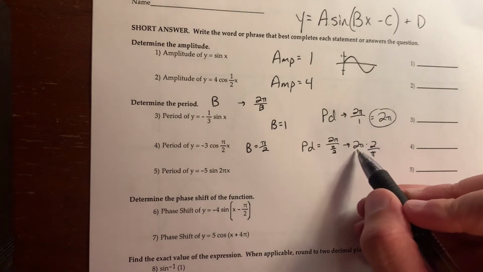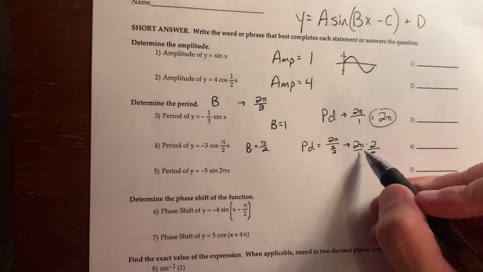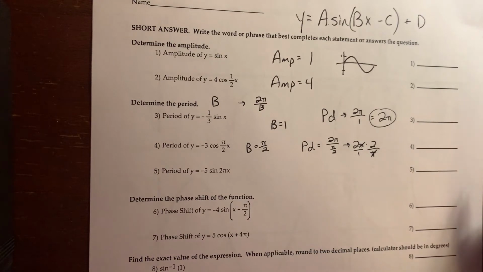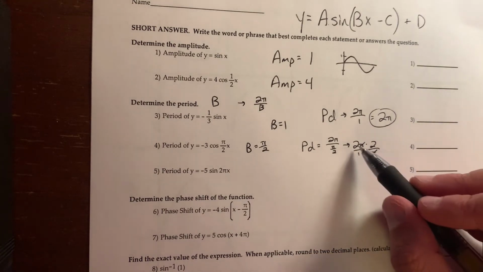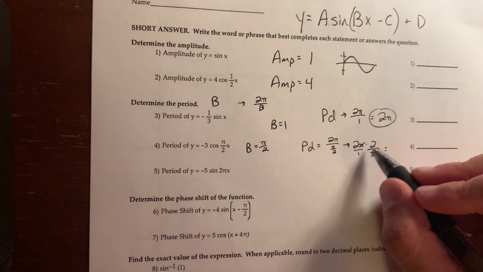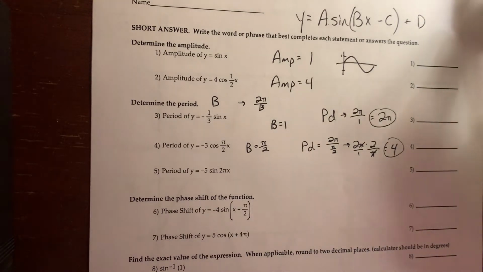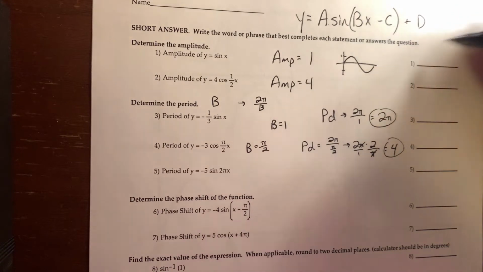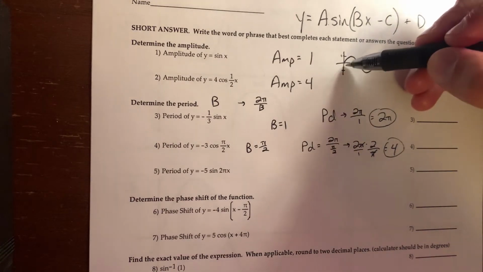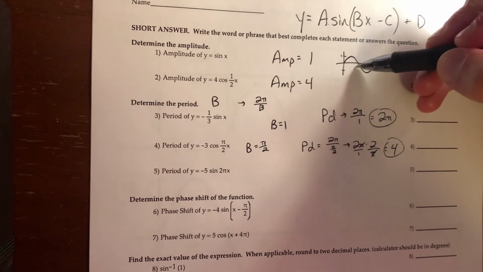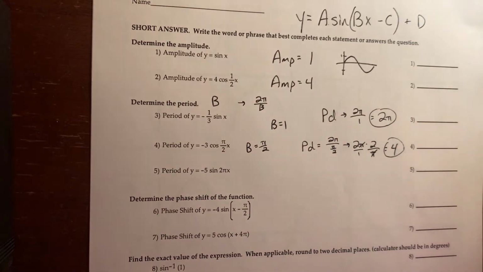So when I do this, I think of this as 2 pi over 1. If I have a pi on top and pi on bottom, those can cancel out, and I would just be left with 2 times 2 over 1, or just 4. So my period here would be 4, meaning on this graph you'd see the normal x tick marks of 1, 2, 3, 4, and that's how long it would take to make one full wave cycle of cosine.